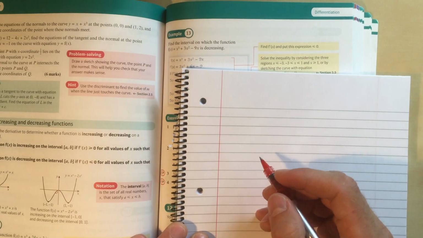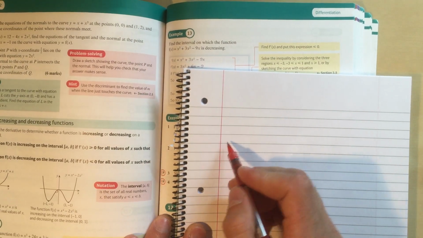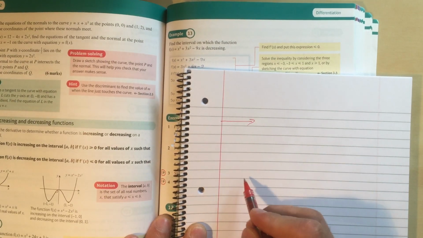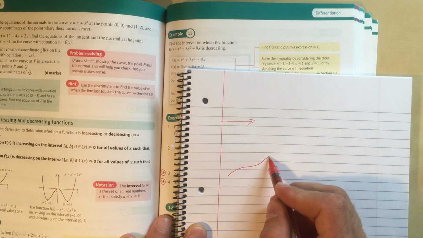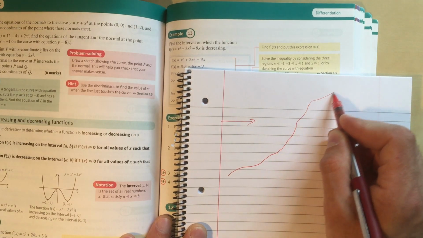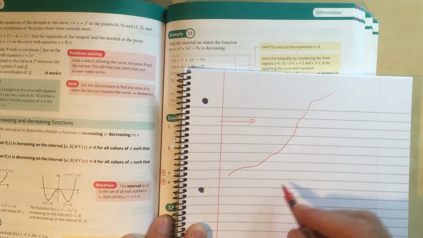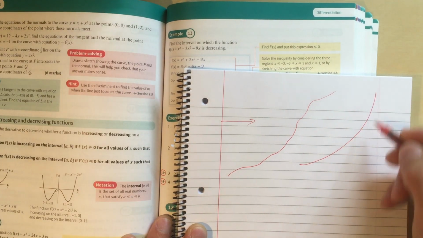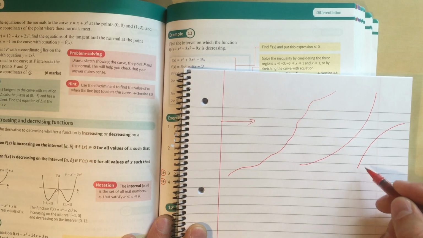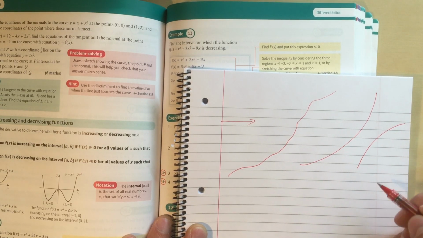So increasing and decreasing really mean what you'd expect. If you're moving from left to right across the page, increasing means the line is moving upwards, doesn't it? Okay, this is an increasing. If I'm walking from left to right, I'm having to walk uphill to walk up this function. So a function that's doing this is increasing, a function that's doing this is increasing. From left to right, I'm going uphill.